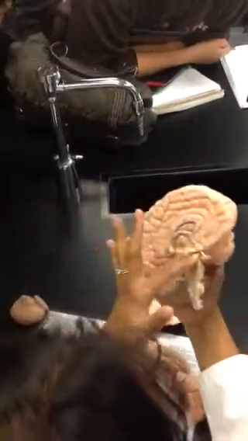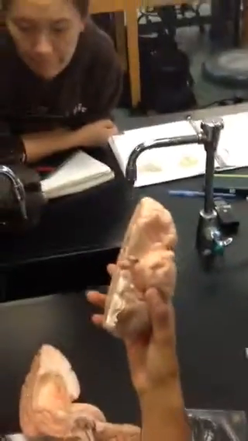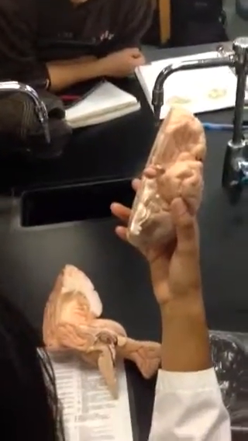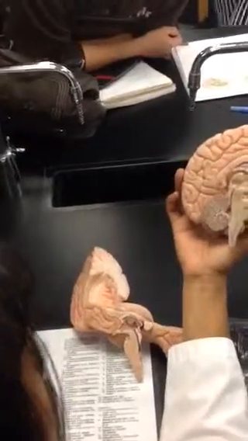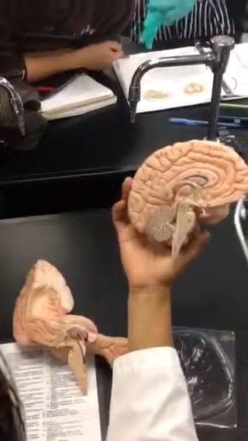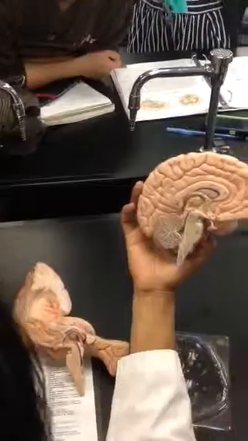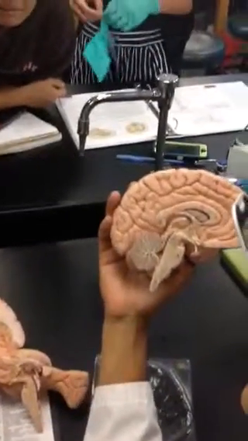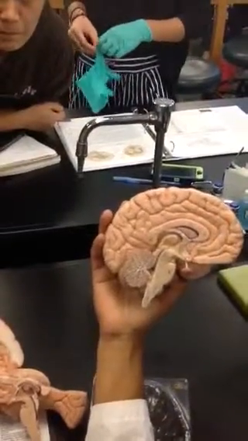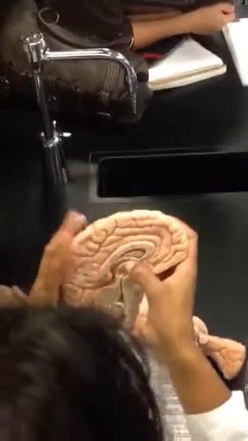Pituitary, infundibulum, optic chiasma, optic nerve, olfactory nerve. We're not gonna know the tonsil. What else do you guys want to know? What else on that side? The pyramids? Yeah, I told you you don't have to know the pyramids. Oh, I omitted that. The mammillary body. The what? The mammillary body will be here somewhere.